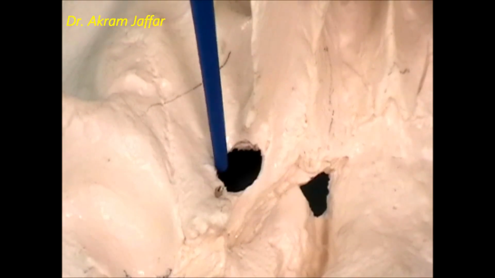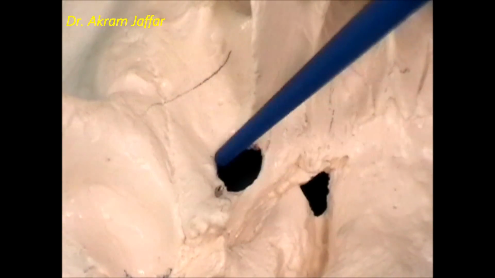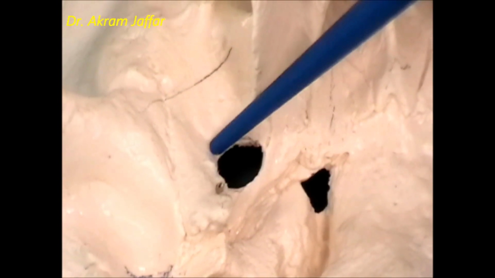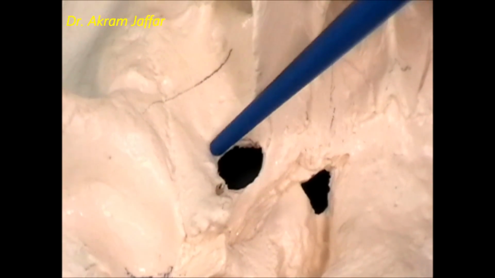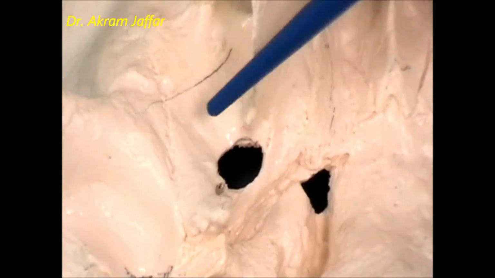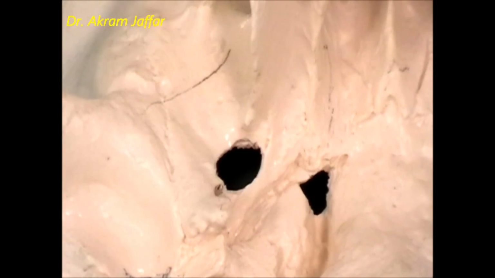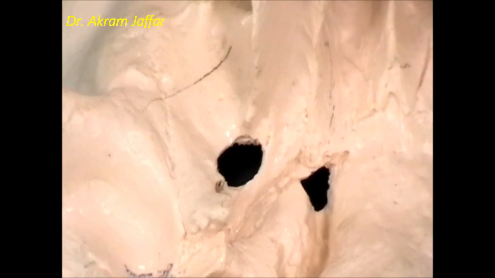The lesser petrosal nerve carries the preganglionic parasympathetic fibers for the otic ganglion. It arises from the tympanic plexus and carries these preganglionic fibers to the otic ganglion, whose postganglionic fibers will supply the parotid gland.